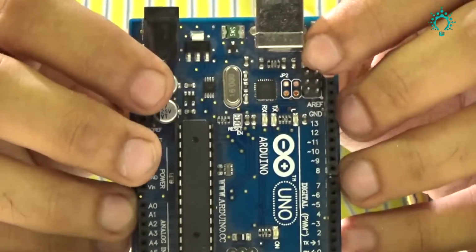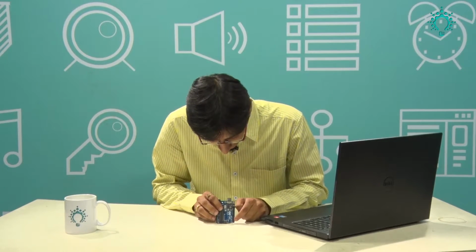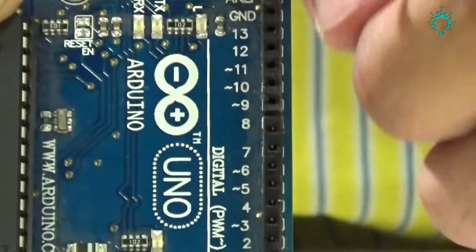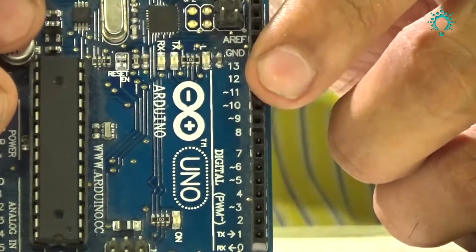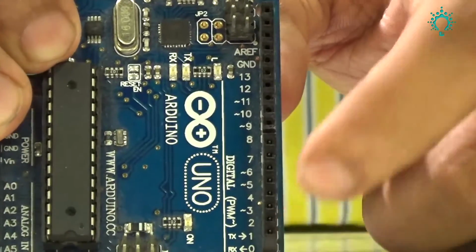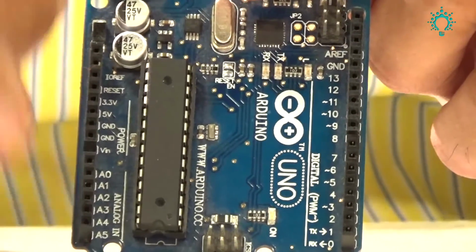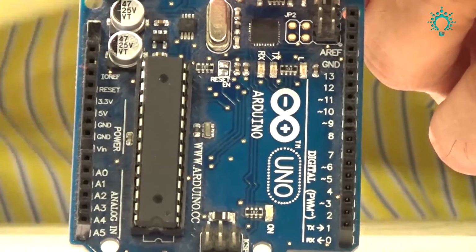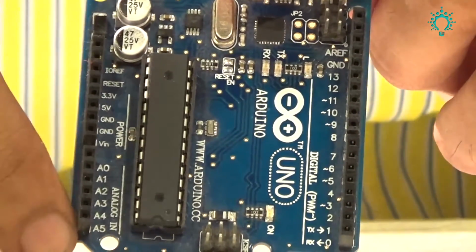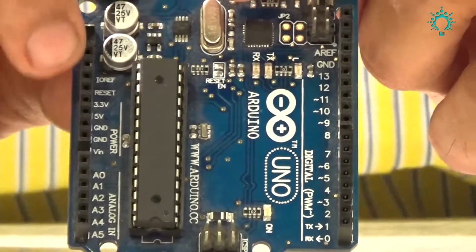Now totally in Arduino we have 20 input output ports. This we can see here, this part is digital. There are 14 digital IO pins from pin number 0 to pin number 13. In the same way, we have 6 analog pins and they are from A0 to A5. So we have 14 digital pins on the right hand side of the board and 6 analog pins on the left hand side of the board. So these are 14 plus 6, 20 IO pins where we can connect input or output sensors.